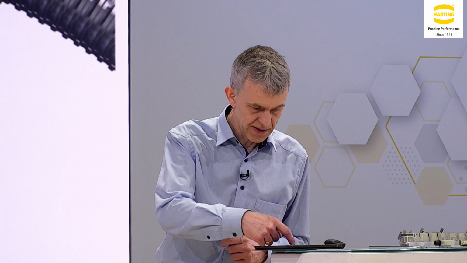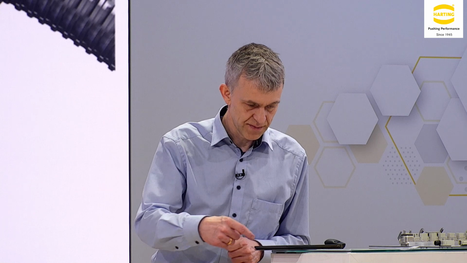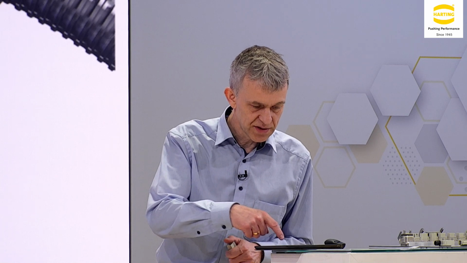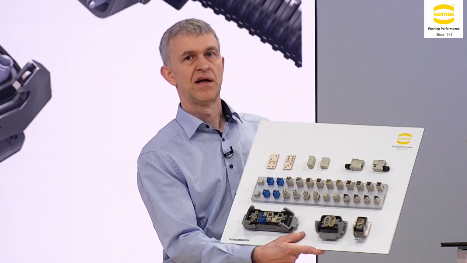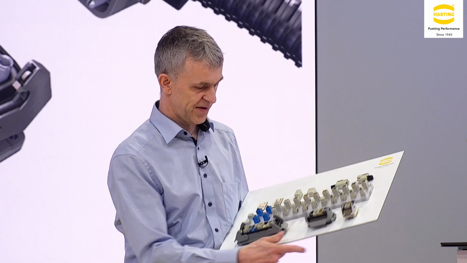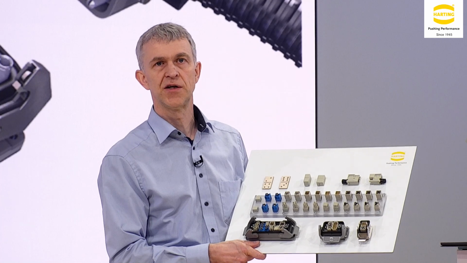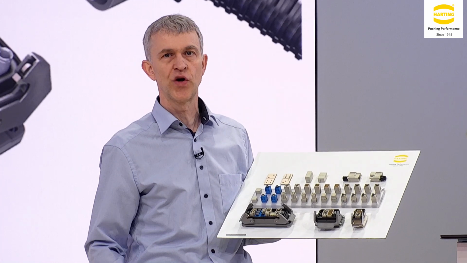Okay, those questions. Next question: is there any EMI isolation between modules, for example if you have power and signal modules side by side? I will probably show here at this demo panel the solutions we have. Of course, it depends on your need.